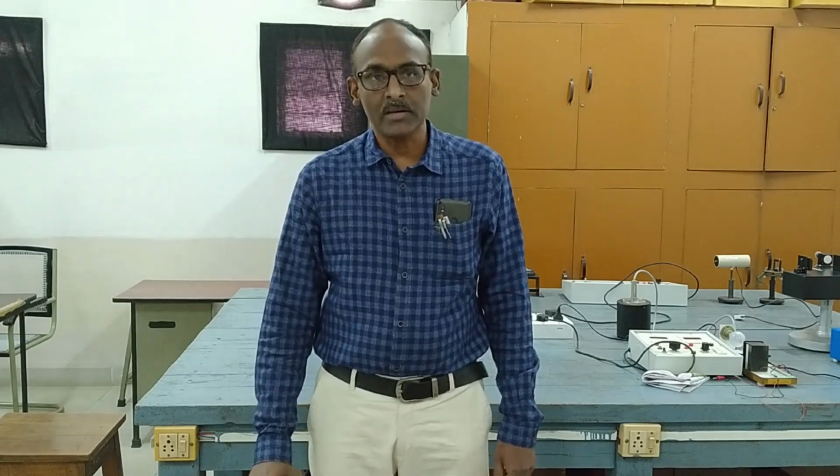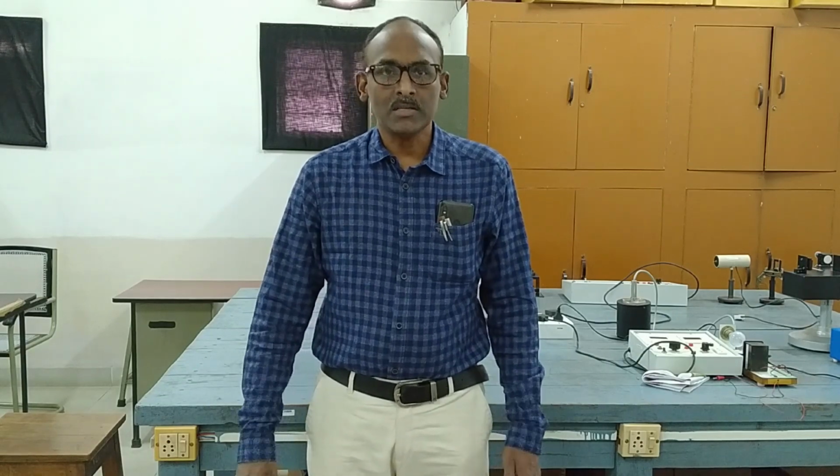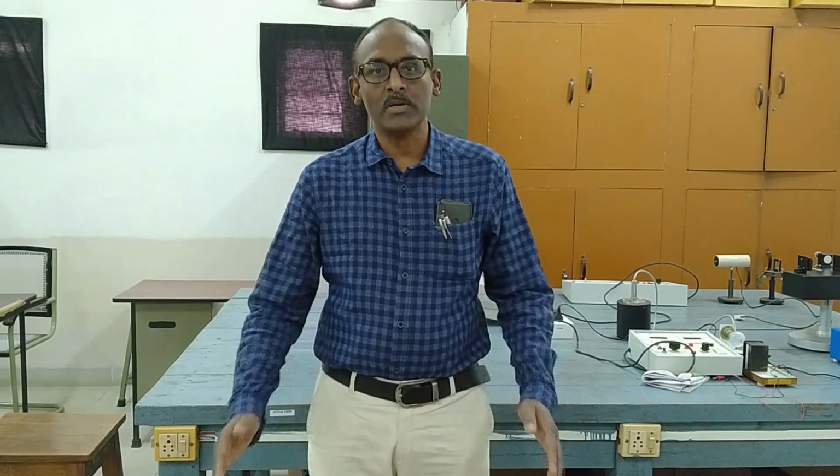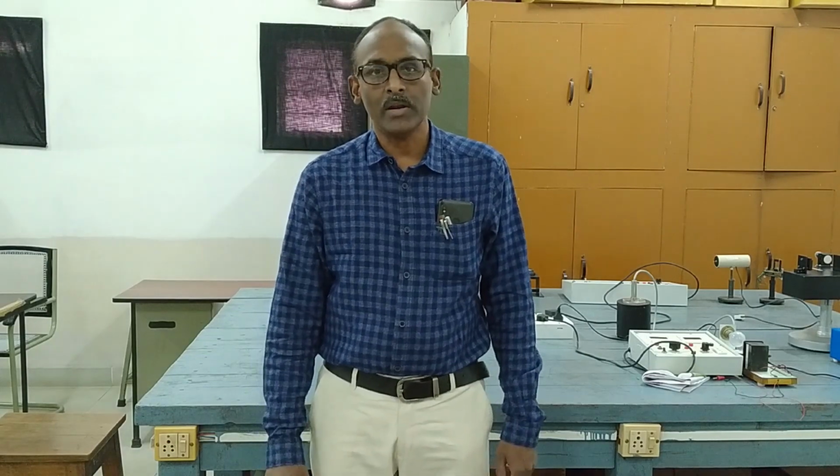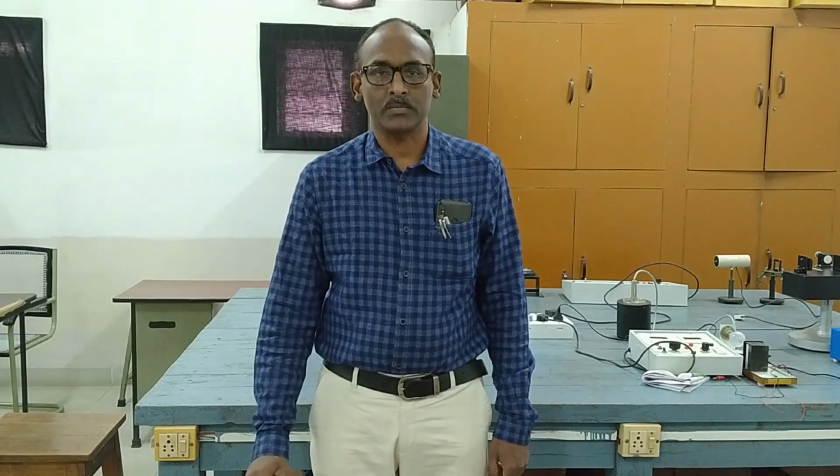In photoconductive mode, which is the photodiode we are now using, we apply some reverse bias and make the charge carriers move away from the junction and pass through the circuit and give some current. So the photodiode we are now using is operated in photoconductive mode.